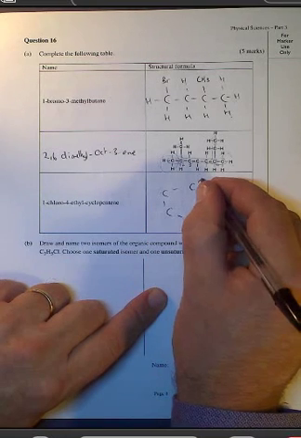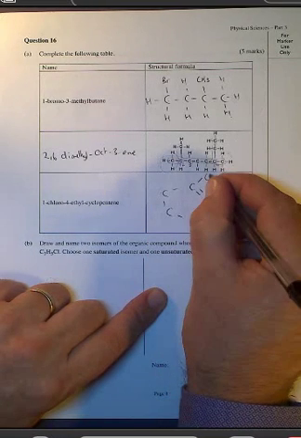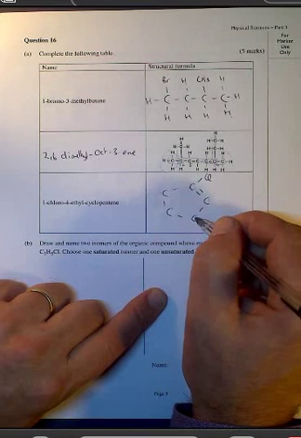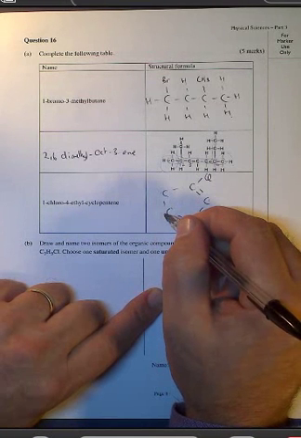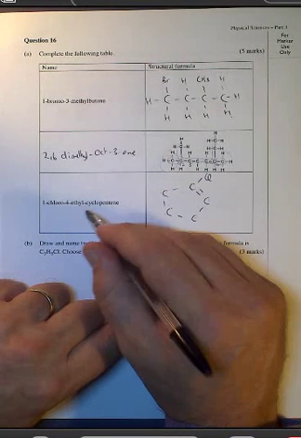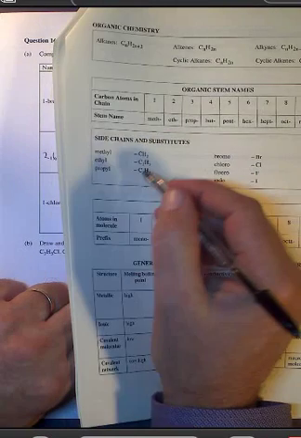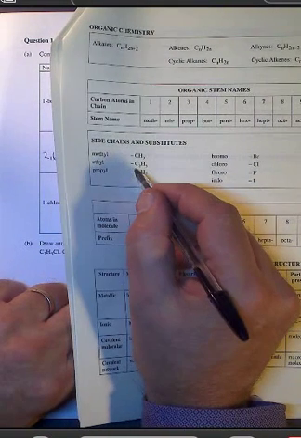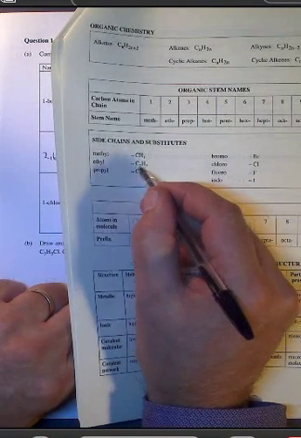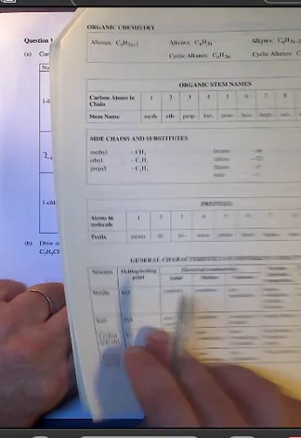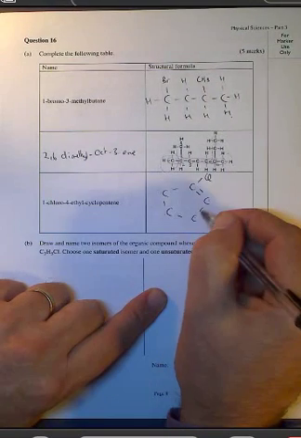1, we're going to have 1 chloro coming off there. 1, 2, 3, 4. And we're going to have ethyl. Ethyl is a 2 carbon chain. 1, 2, 3, 4. That one comes off there.